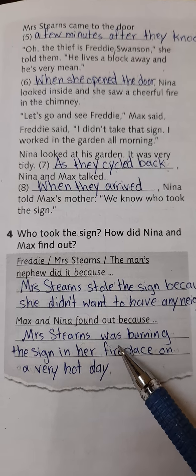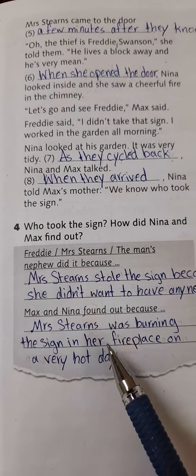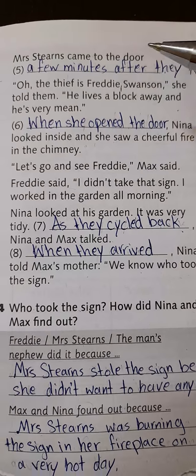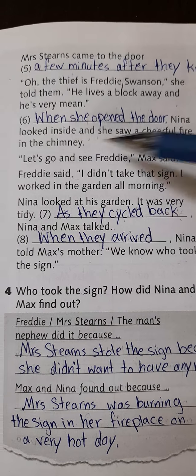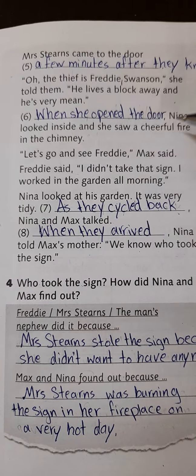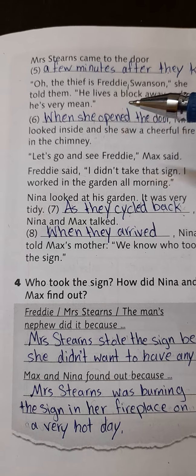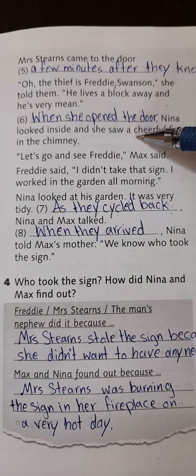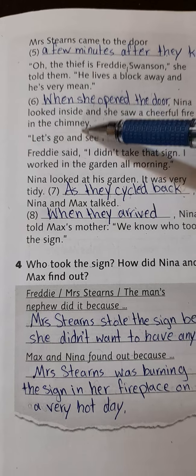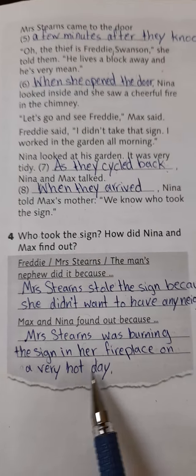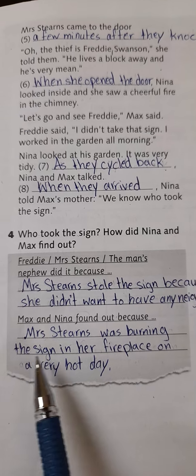When she opened the door, Nina looked inside and she saw a cheerful fire in the chimney. So she was burning the sign.